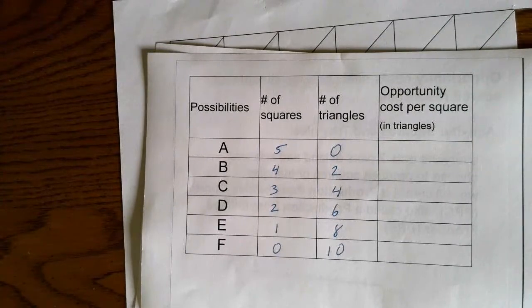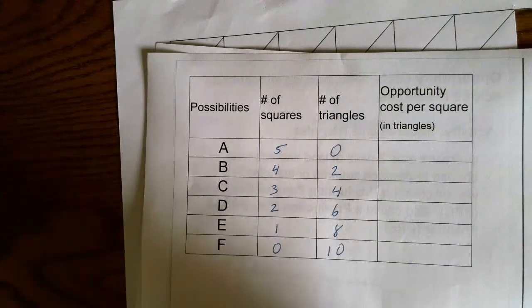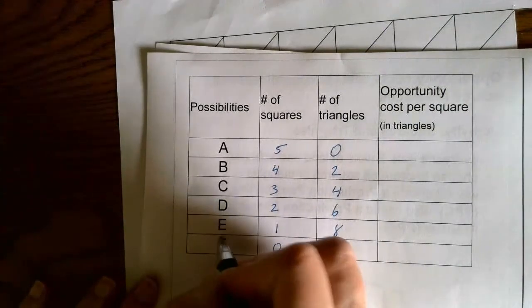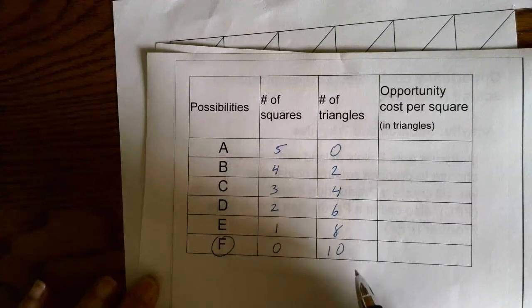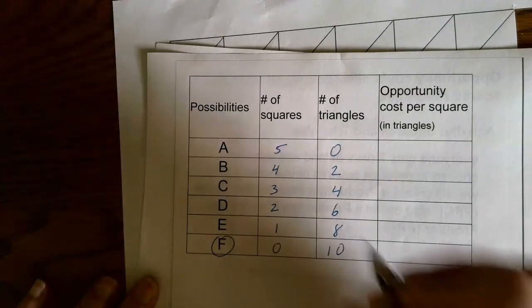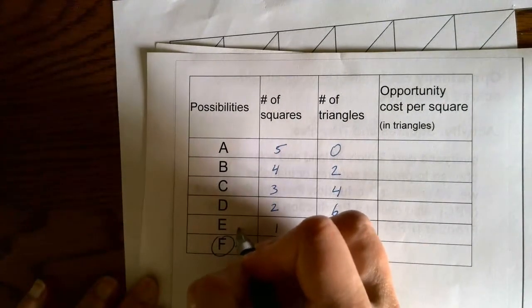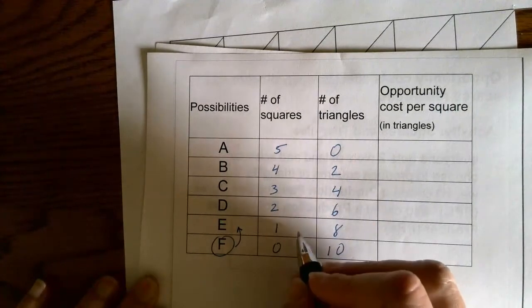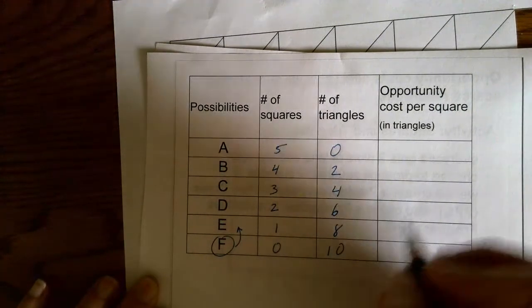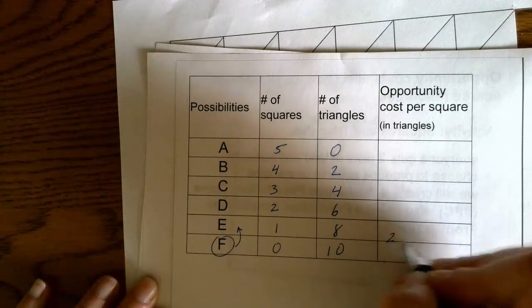So then we use this very simple exercise to calculate our opportunity cost per square. If we have 0 squares, we're down here at point F. We have 0 squares and 10 triangles, and I want to know what is the opportunity cost of the first square. The students come up with that pretty quickly. It doesn't take much instruction. I just ask them, what's the opportunity cost of the first square? And they say 2 triangles. So to move from point F to point E, in order to get my first square, I must give up 2 triangles. So the opportunity cost of a square is 2 triangles.